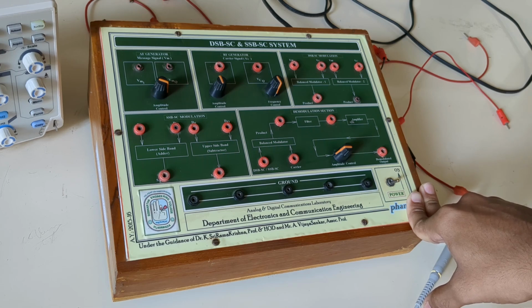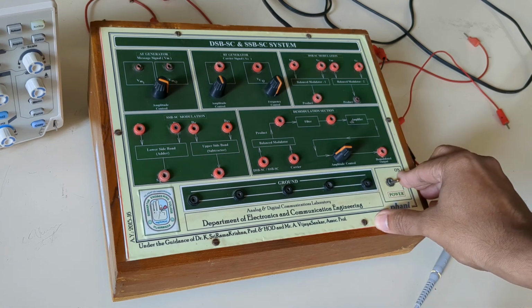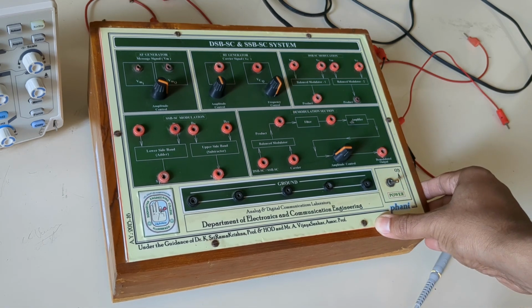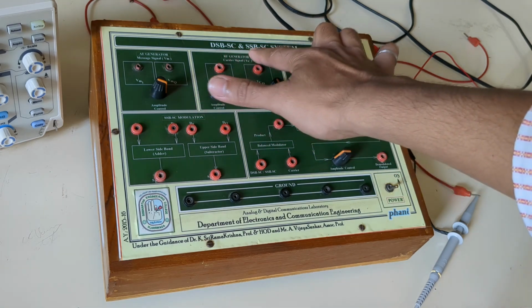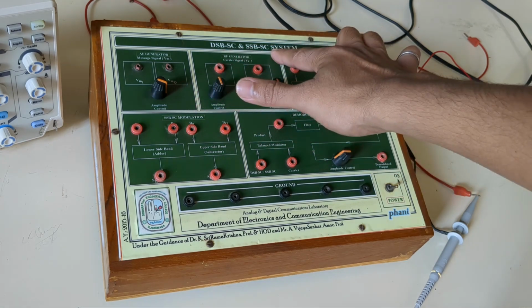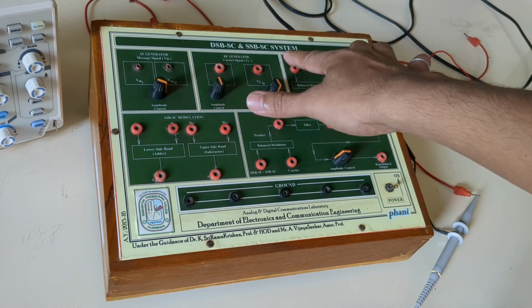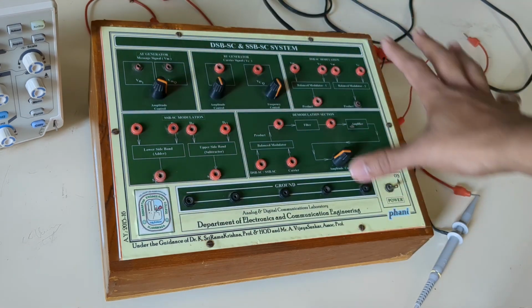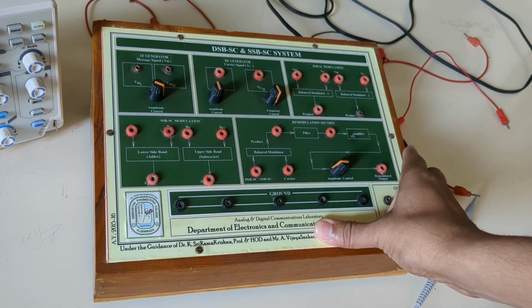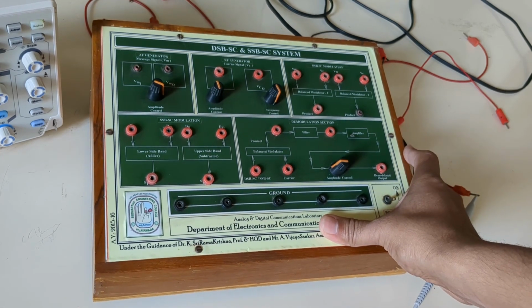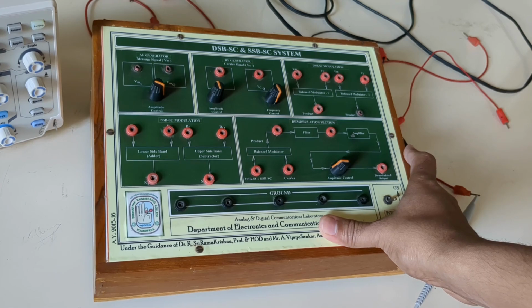So in today's lab we will try to see how to perform DSB SC using one more kit. You can see the kit is named after the same purpose, that is DSB SC and SSB SC system. Again there are many sections available. Using these sections we will be generating our DSB SC signal.